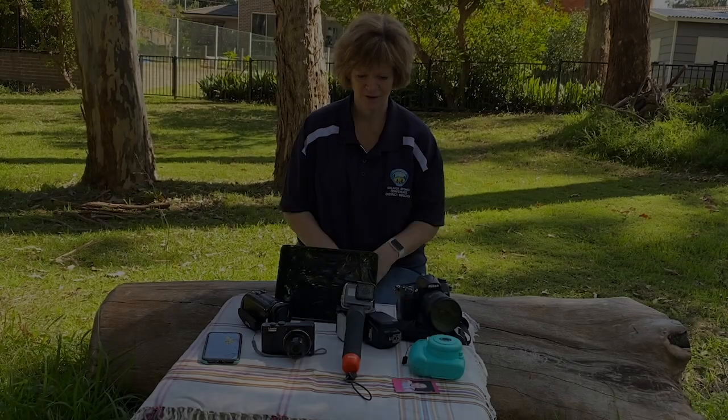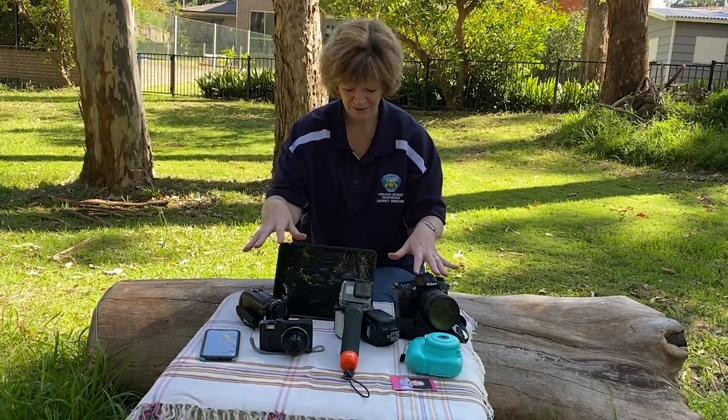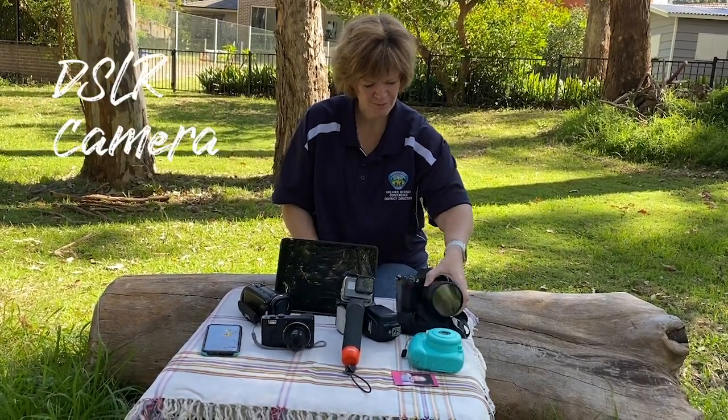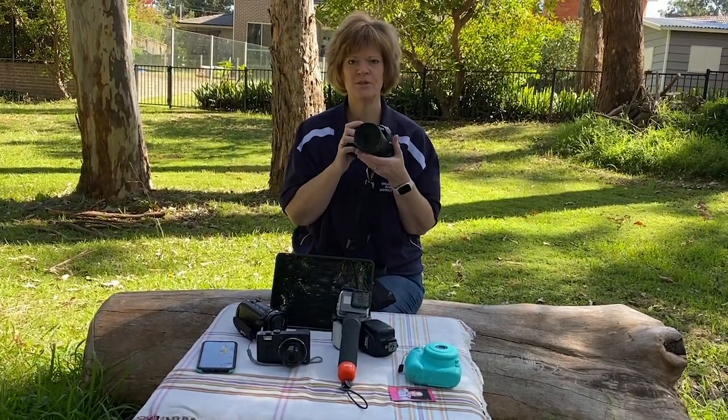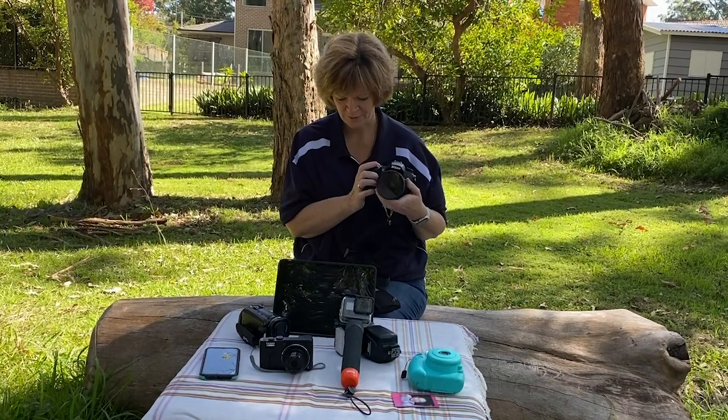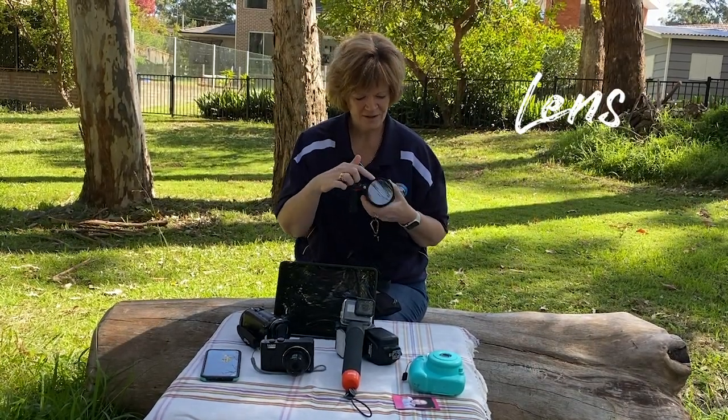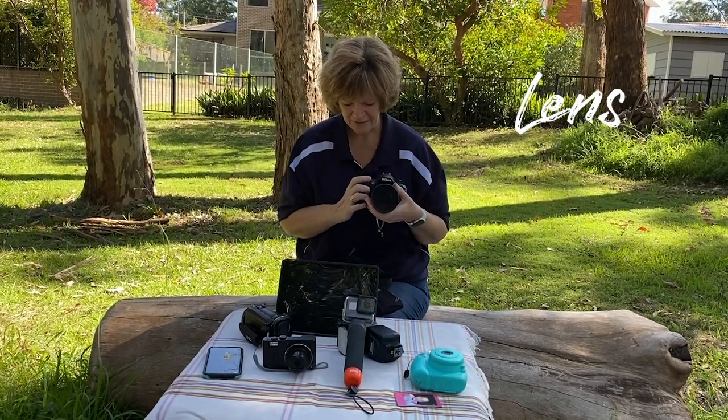Requirement number 1, know some basic parts of a camera. Well, we've got a few different cameras here and I'm going to look at this one. This is my camera, and so what I need to do is, what is a camera? Well, the camera is something that you use to take photos with. And we look at the lens. The lens is at the front here, and it's a combination of curved glass.